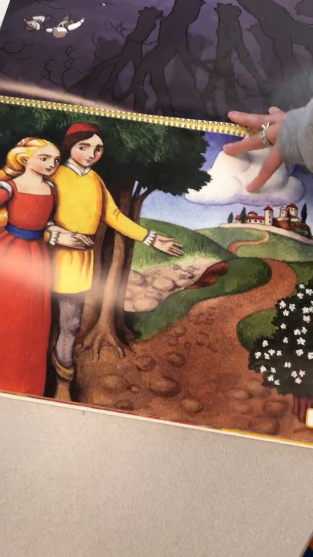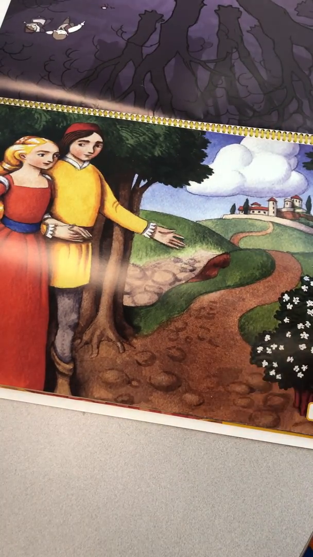And so the prince took Rapunzel to his kingdom to be his bride, where she was welcomed with great joy. They were soon married and lived happily ever after. There's that happy ending again there, Mr. Stefano. Yep, the happy ending in our fairy tales.